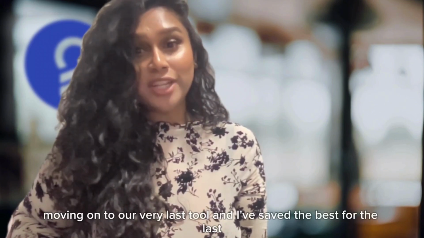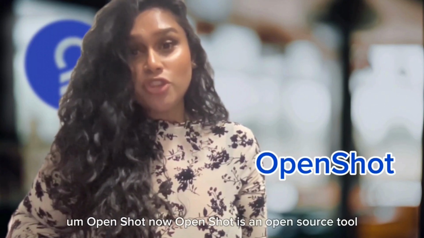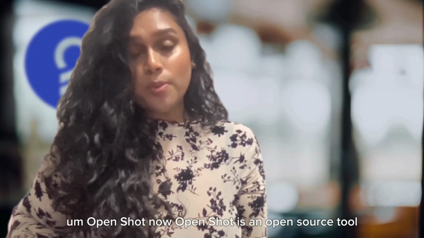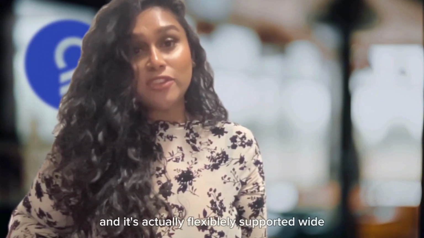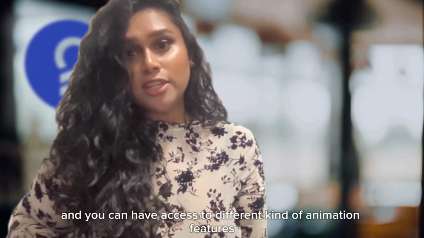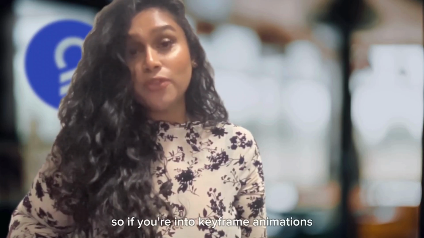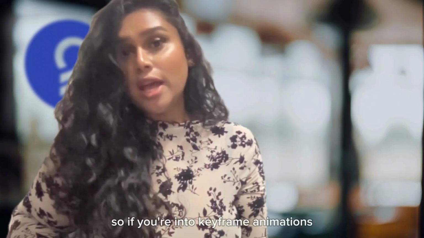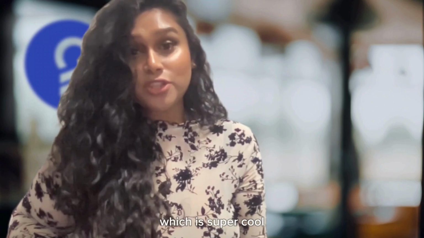Moving on to our very last tool, and I've saved the best for last, OpenShot. Now OpenShot is an open source tool, so that means that it's free and it's actually flexibly supported by a wide community, and you can have access to different kinds of animation features. So if you're into keyframe animations, you have access to unlimited tracks and 3D animations, which is super cool.